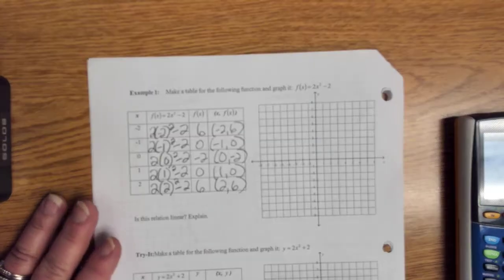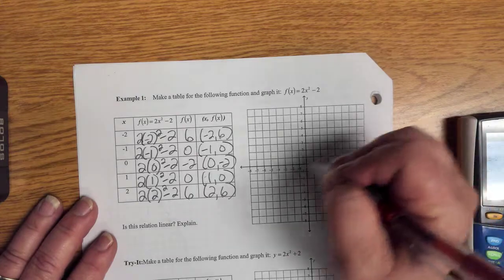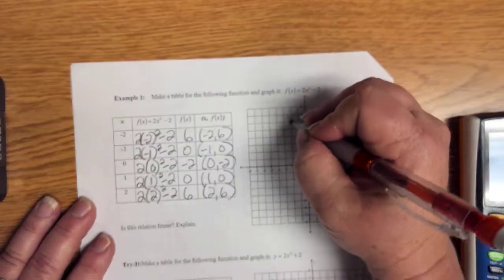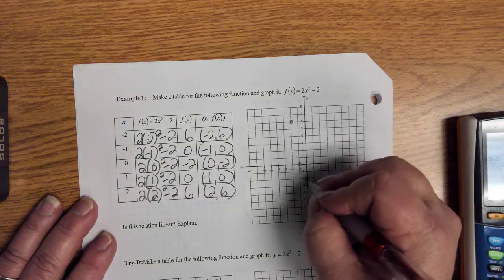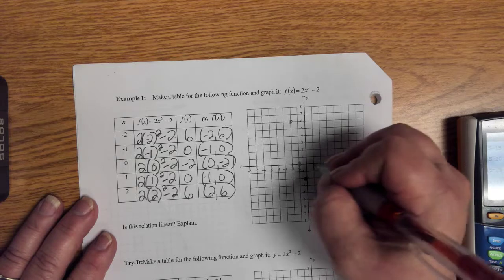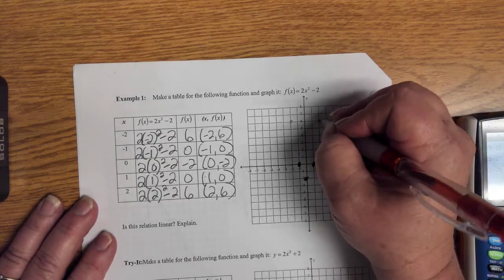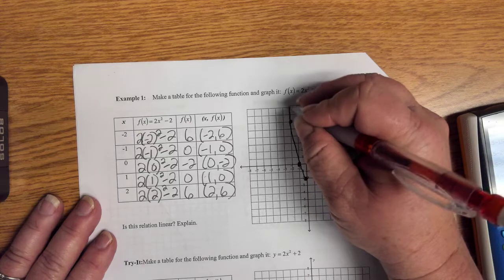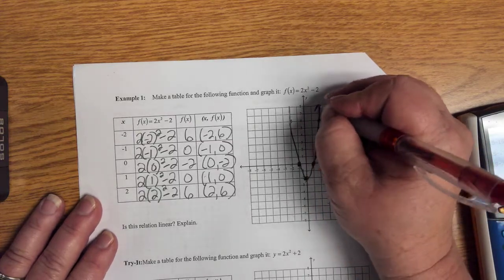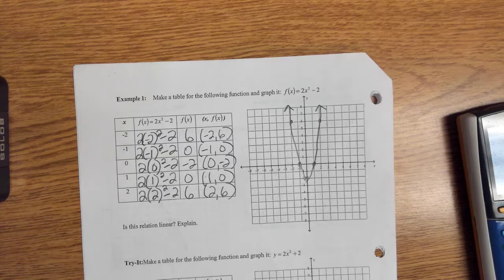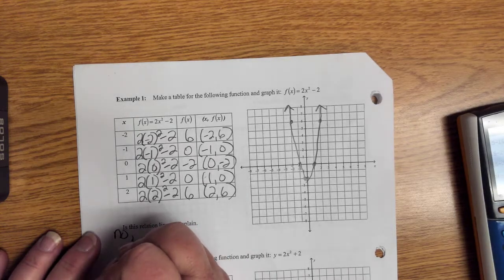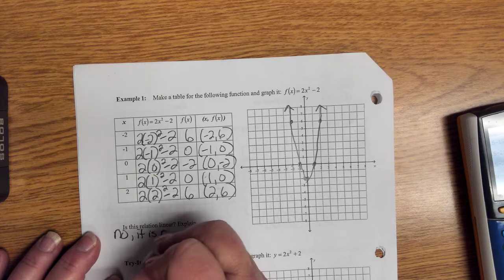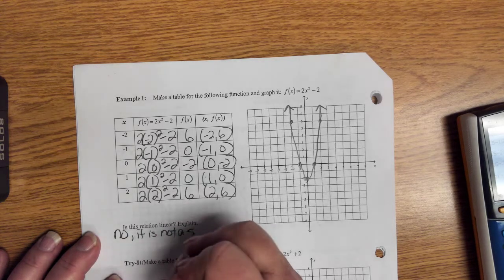So now I'm going to plot this. I've got negative 2 and 6, negative 1 and 0, 0 and negative 2, 1 and 0, and 2 and 6. And if I connect those, I end up with something called a parabola. Is that a straight line? So is this a linear relationship? No. Explain. It is not a straight line.